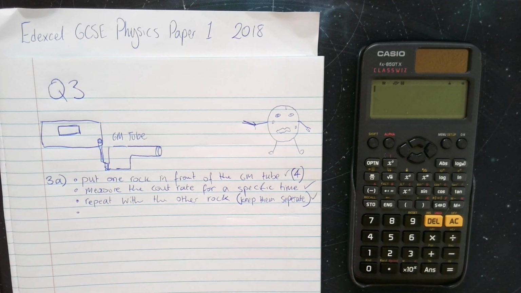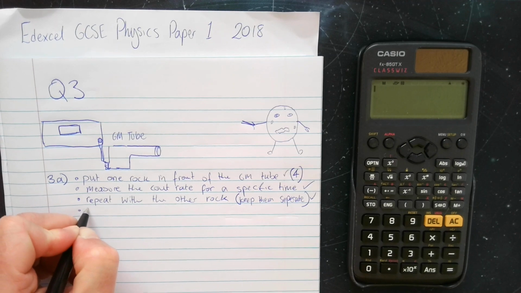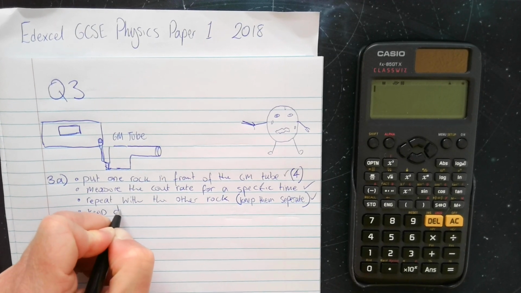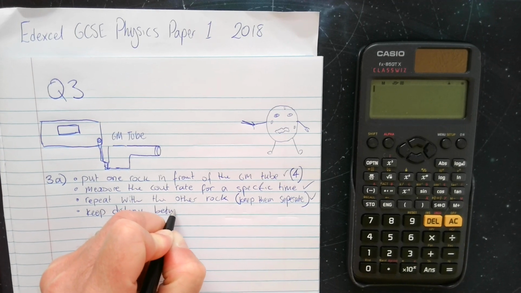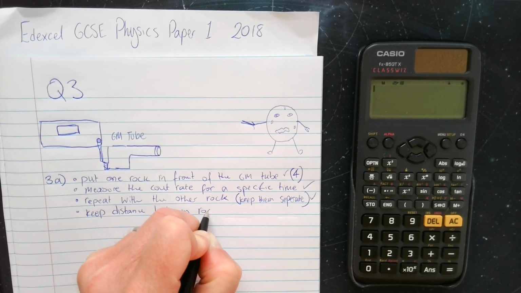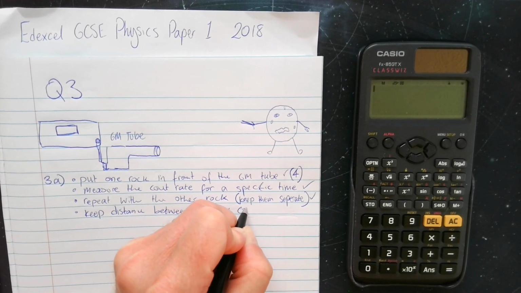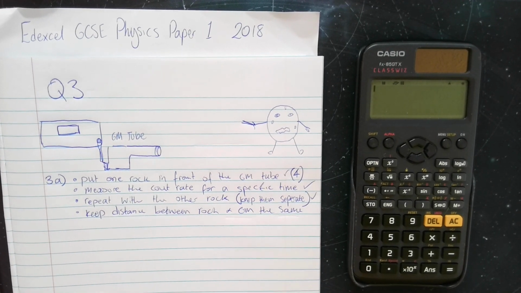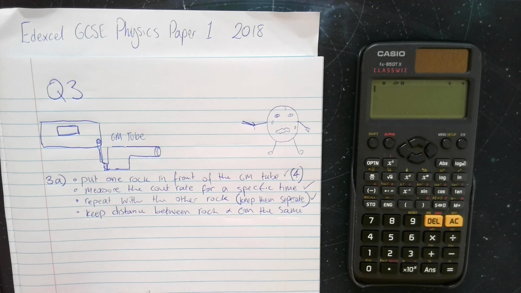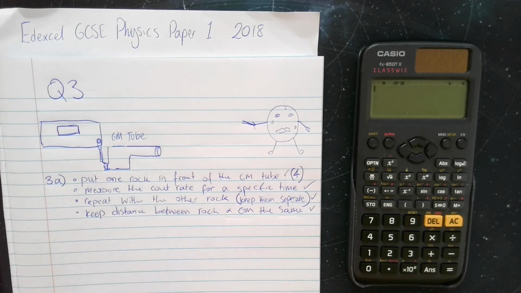Okay, what else could we keep about the same? We need to measure them for the same amount of time, but we also need to keep the distance the same. So keep distance between rock and GM tube the same. And there we go. We would have 4 marks there.